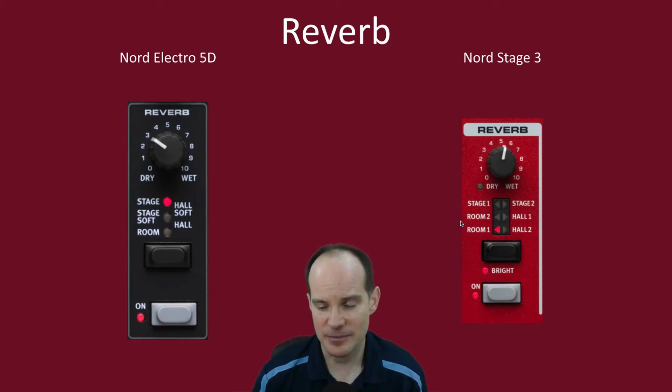It's not exact, but at the end of the day, well, look, this is 1, 2, 3, 4, 5. This is 6. 1, 2, 3, 4, 5, 6. So the increments are slightly different. The overall effect is slightly different, but it's still reverb. It'll still get the job done. Please note that there's a bright option here, which I found very important, actually.